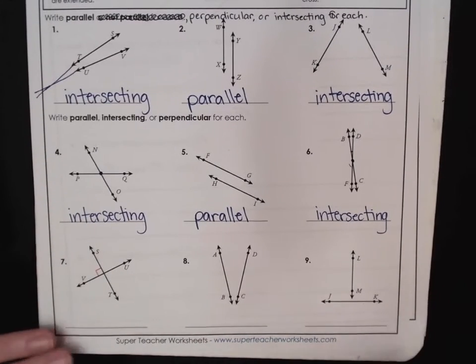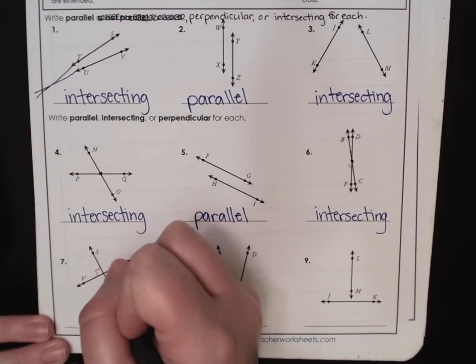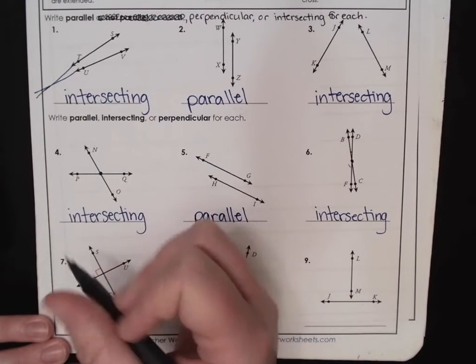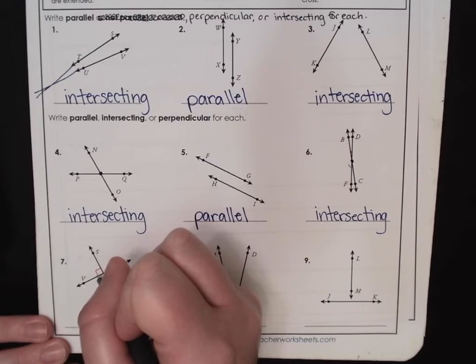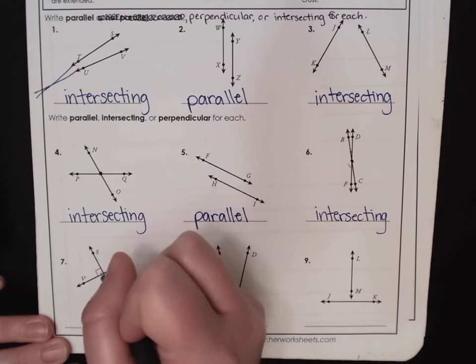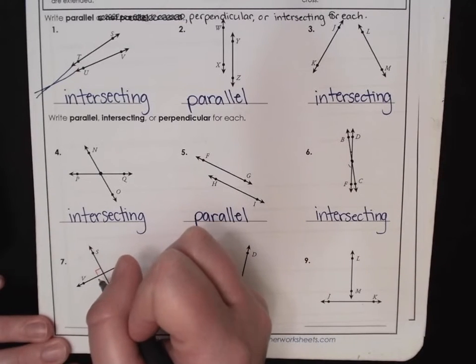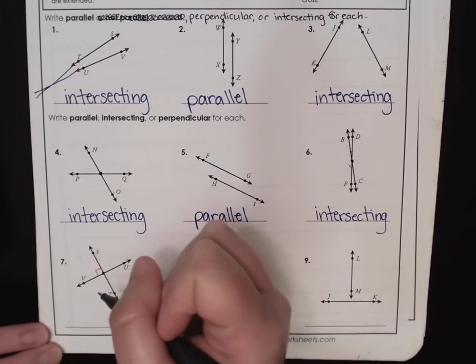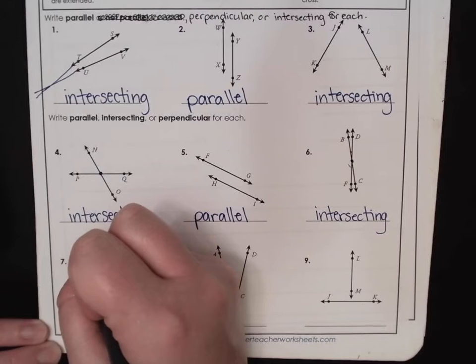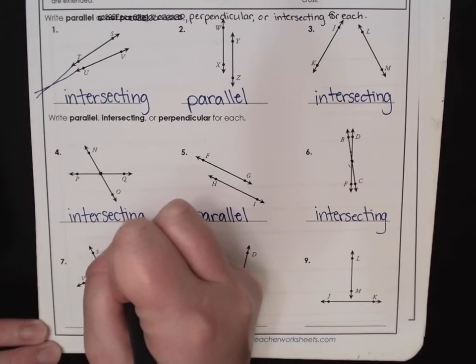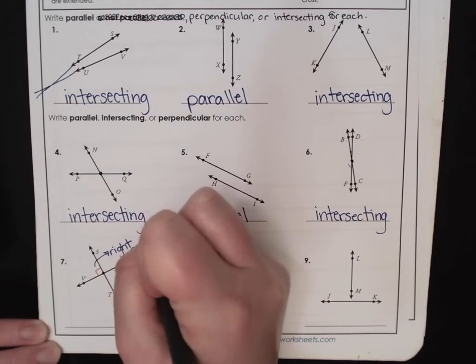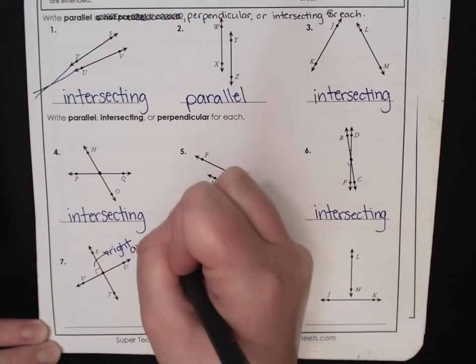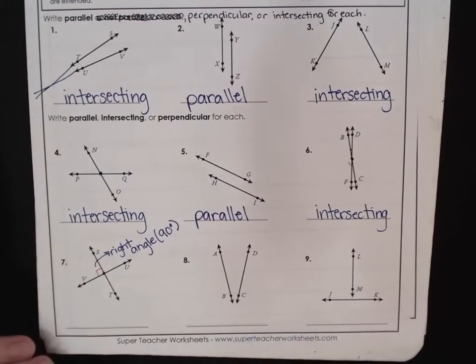Number 7, I have line ST and line VU. Notice I have that little square marked on my paper. That means that's a right angle. So there's a right angle where these lines cross right here at the middle. They cross to form a right or a 90-degree angle. So that makes them perpendicular.